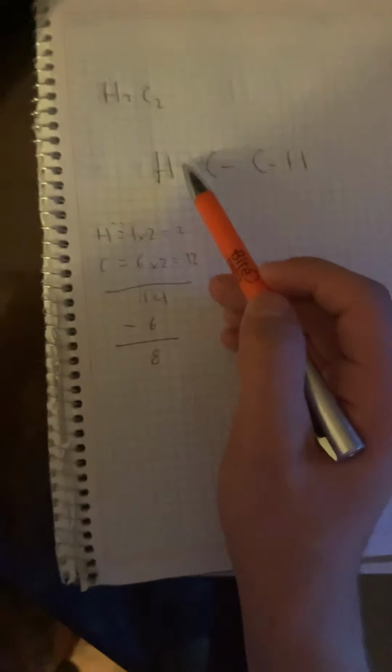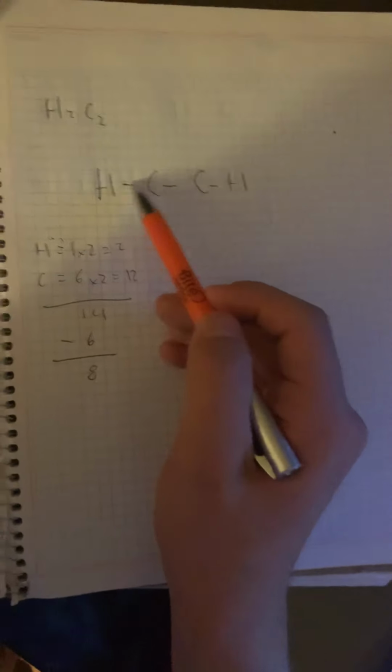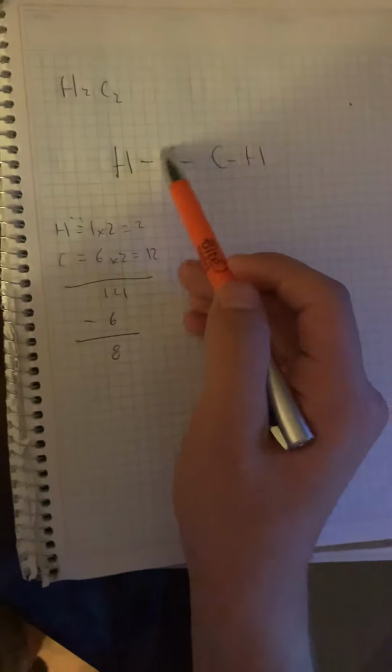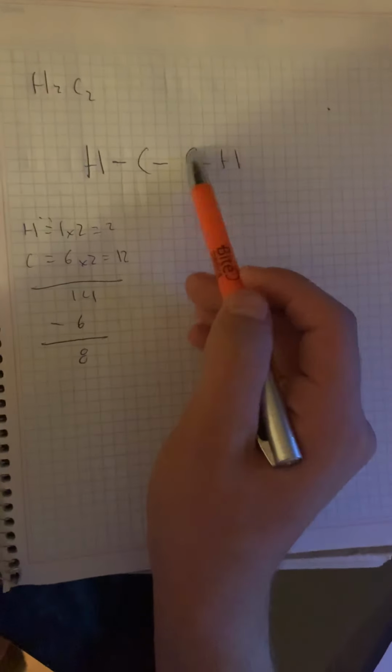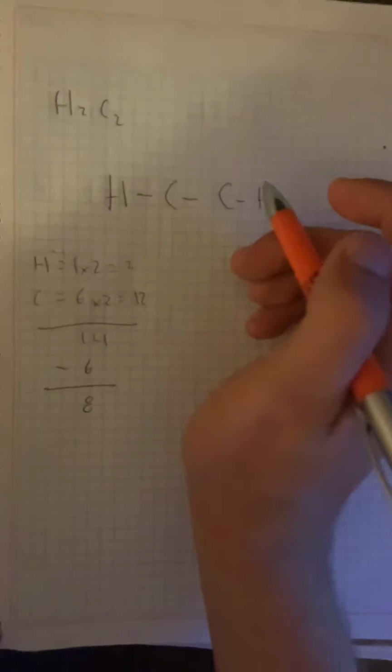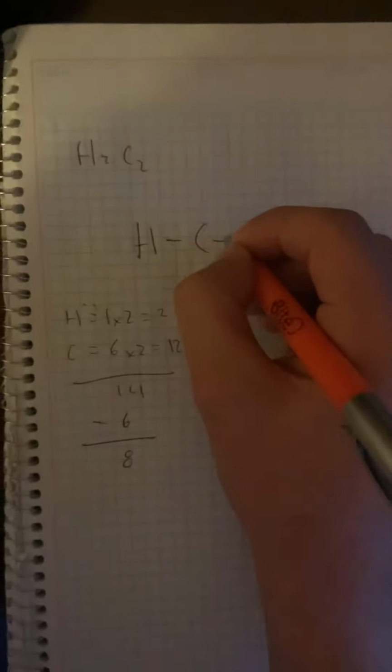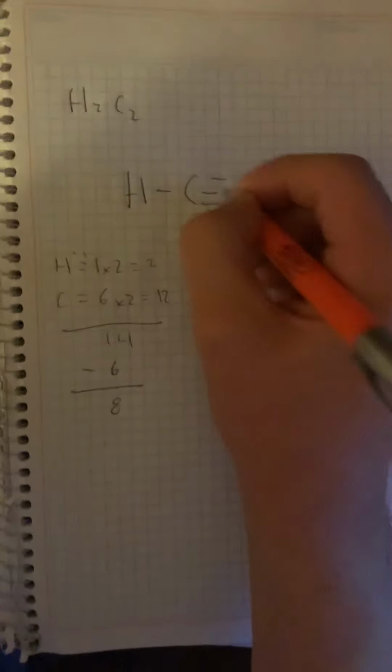But we know hydrogen is already happy because it already has 2. In this case, carbon has 4, and this other carbon has another 4. So we are missing 4 for each. So we will just write the 8 remaining as 1, 2, 3, 4.